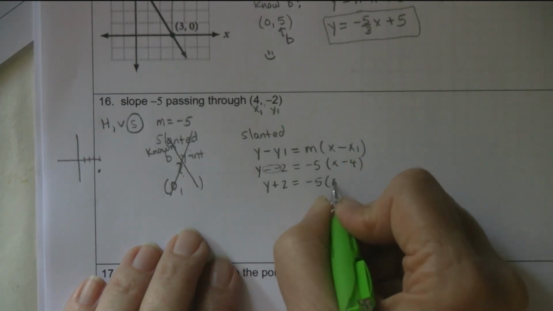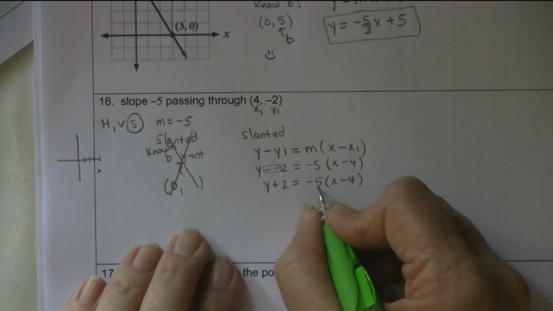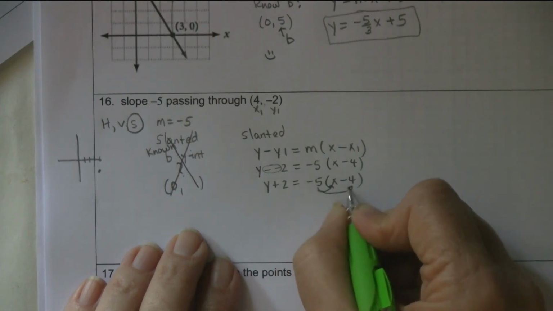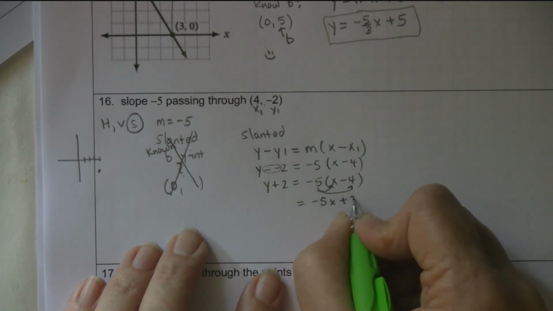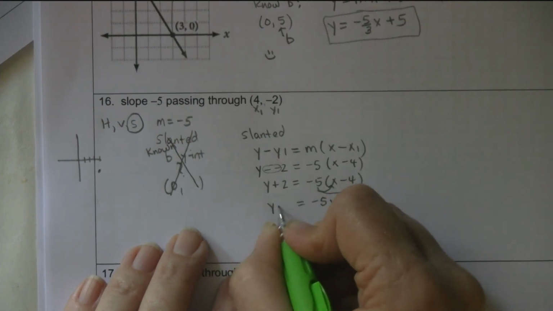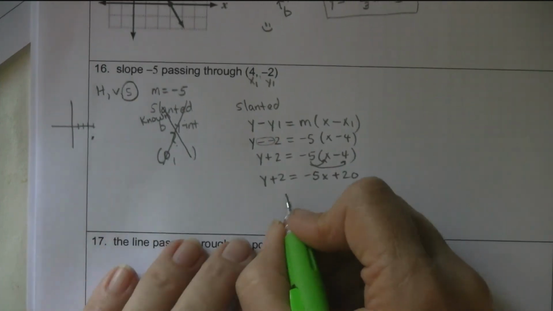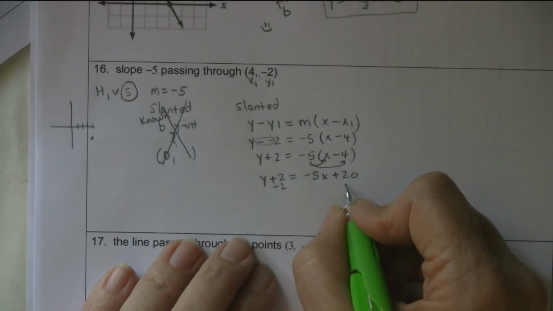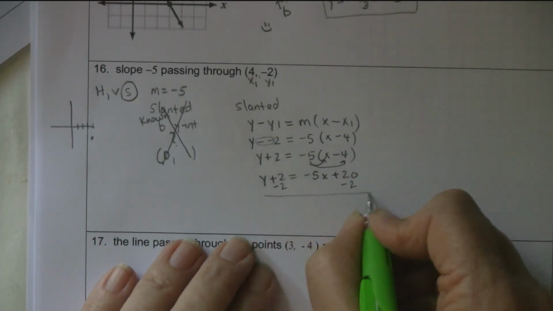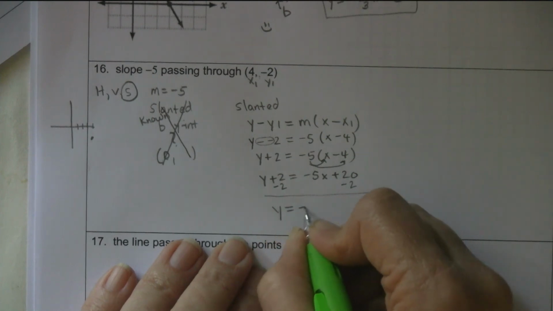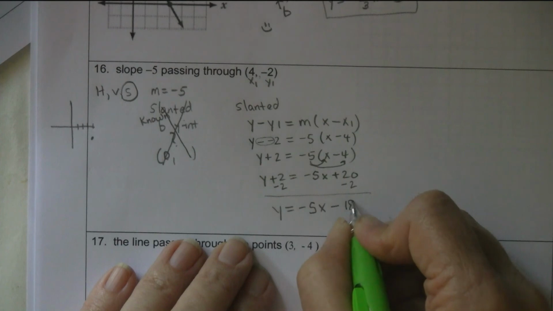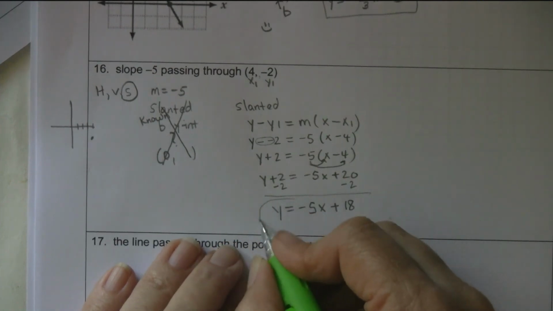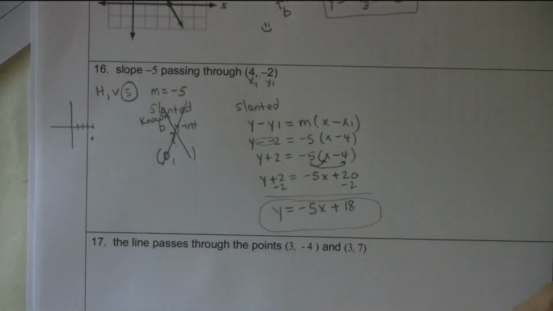It doesn't always have a double negative, but it always has distribute. So that's the next step, is distribute. And then it always has add or subtract. So I'm going to be subtracting here too. So the equation of the line is y equals negative 5x minus 18. It's plus 18 though. And so there we have the equation of the line.